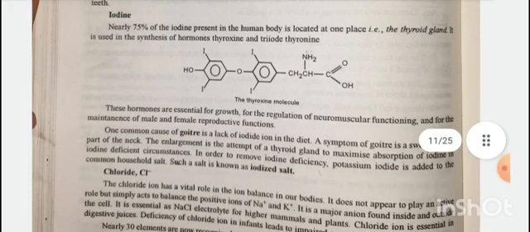Iodine. Nearly 75% of the iodine present in the human body is located in one place, that is the thyroid gland. It is used in the synthesis of the hormones thyroxine and triiodothyronine. These hormones are essential for growth, for the regulation of neuromuscular functioning, and for the maintenance of male and female reproductive functions.